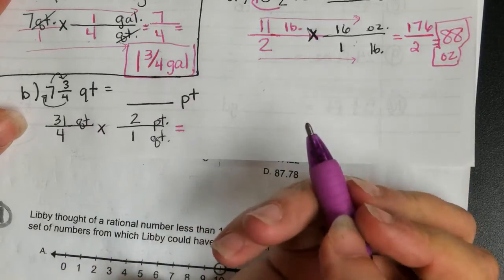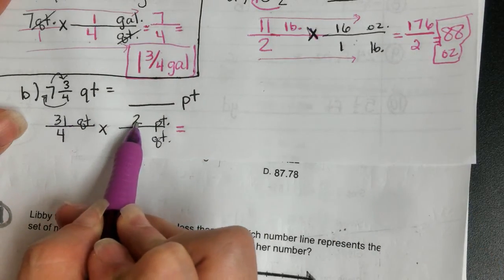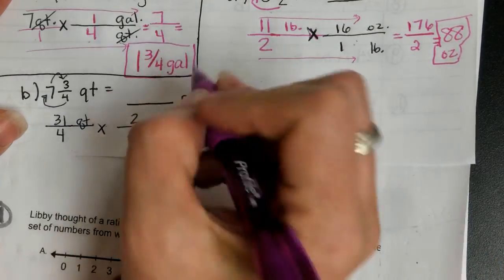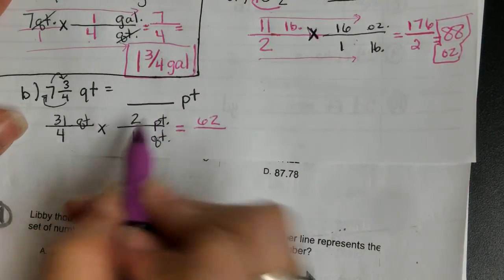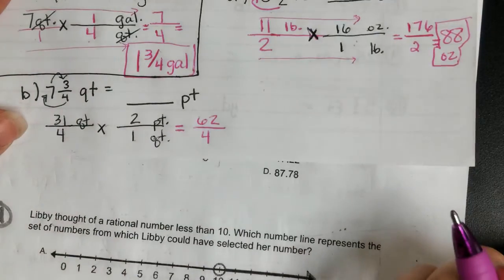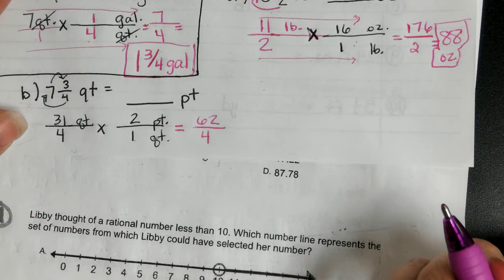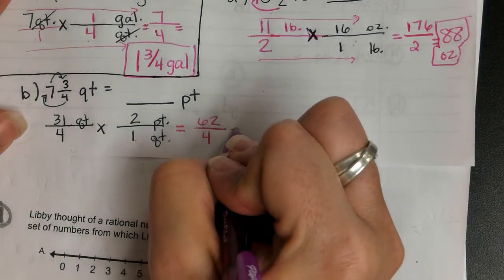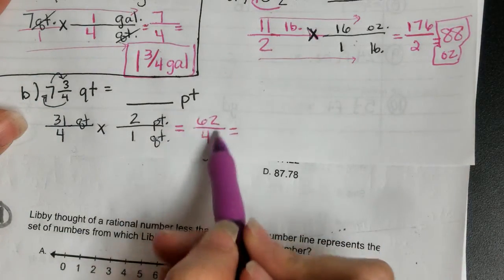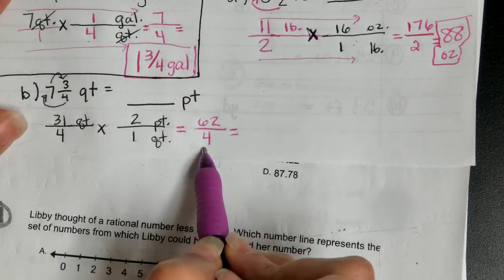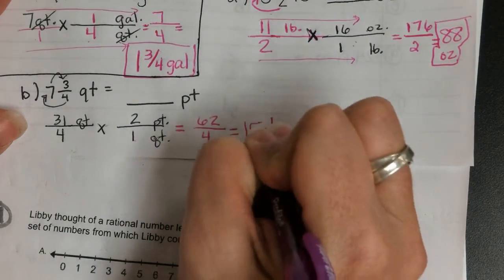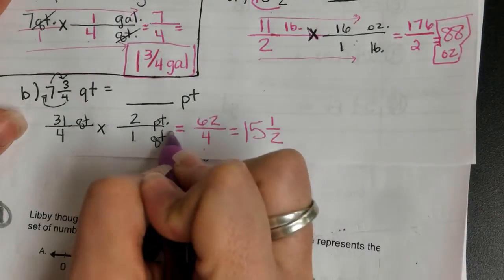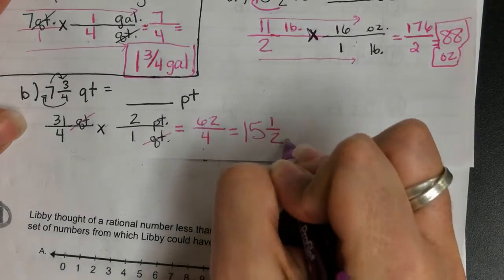Stop, please. Now I can multiply straight across. 31 times 2. And then 4 times 1. Now, I would use the ABC button, 62 ABC 4, because it's going to give you a fraction, yes, 15 and a half, and it is pints.